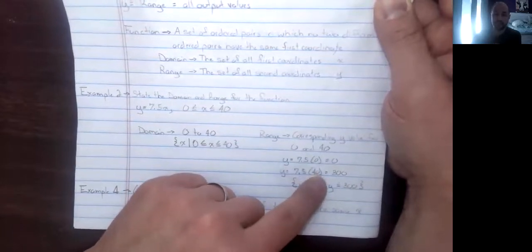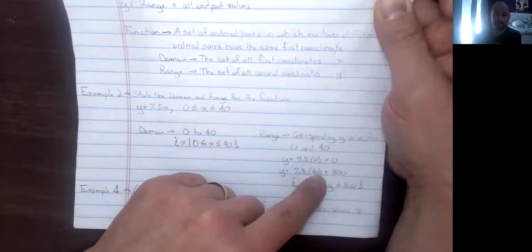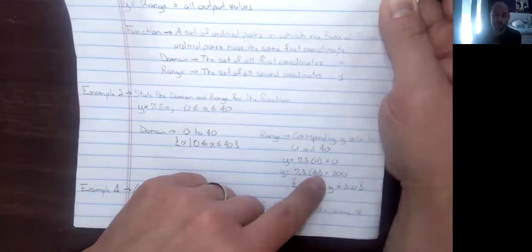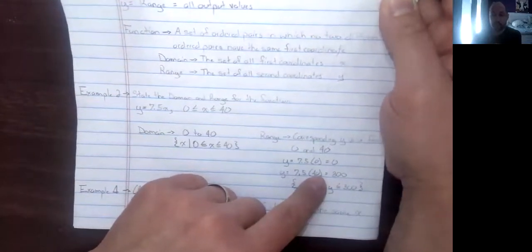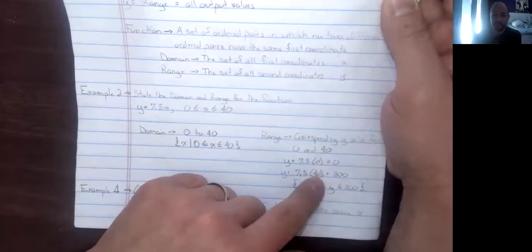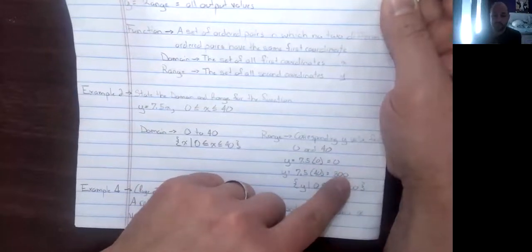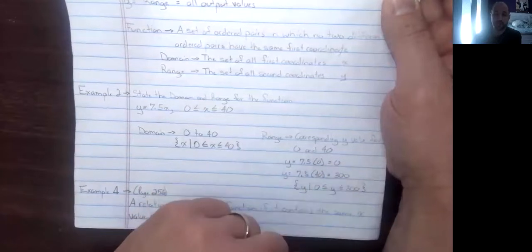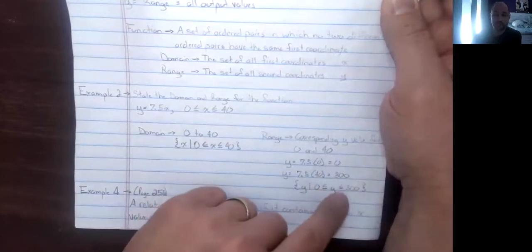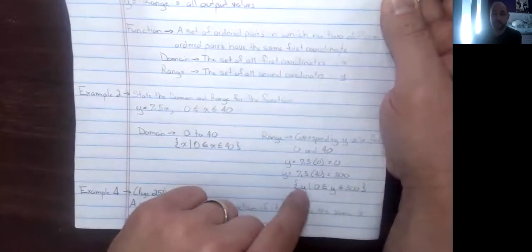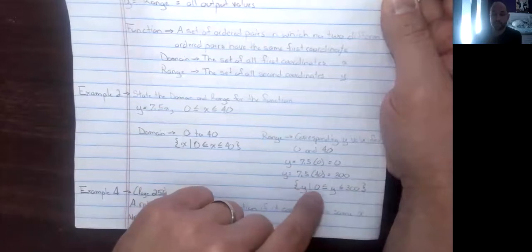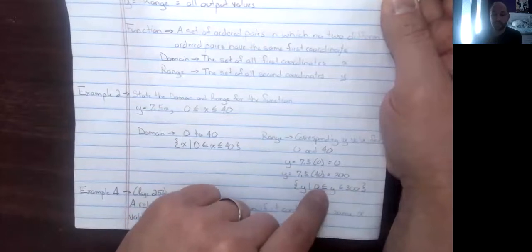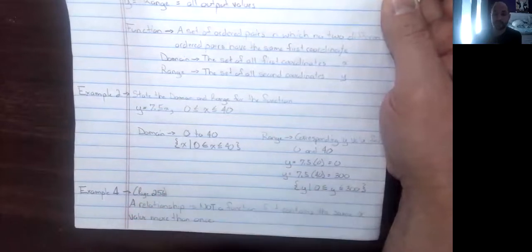And then the most hours we can work in this case is 40, no chance of overtime. So we plug our top end of our domain in, which is 40. The outcome, our y value, is 300. So that means we can make anywhere from 0 to $300 basically in a week at $7.50 an hour. So our range is all y values such that y is greater than or equal to 0 and less than or equal to 300.